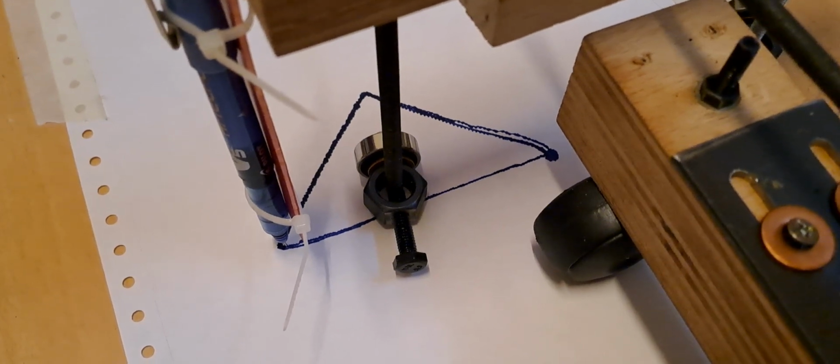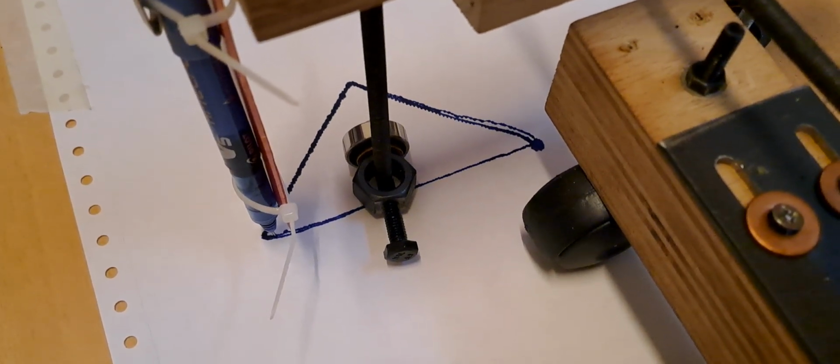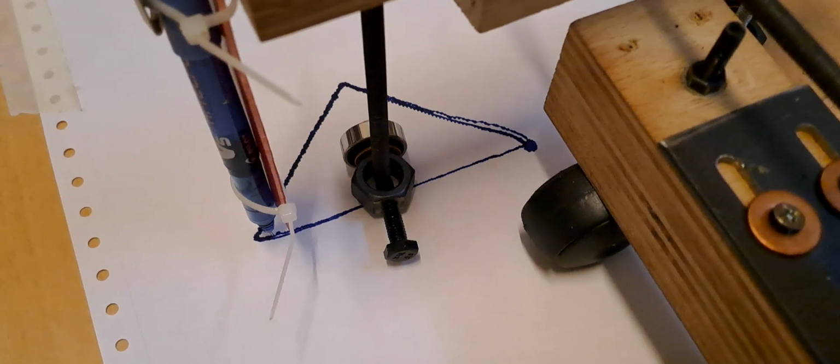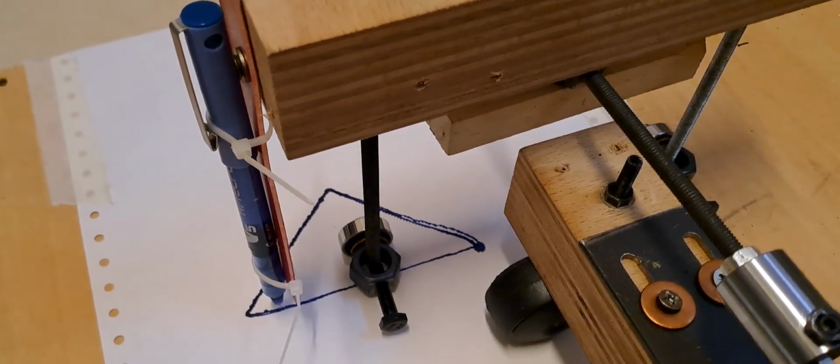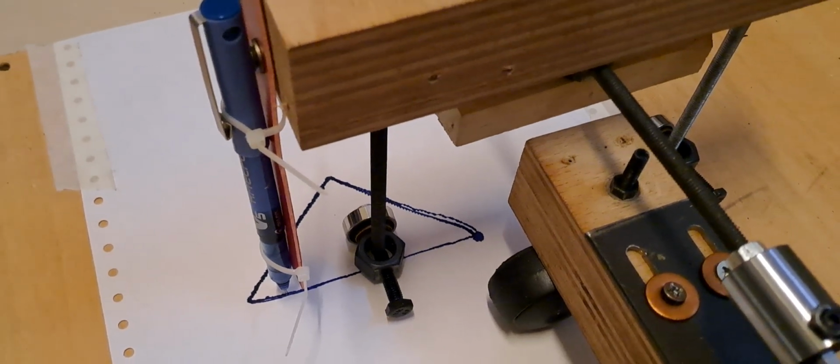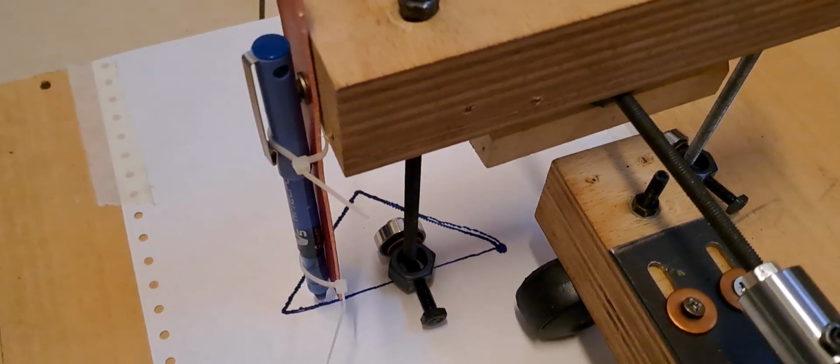It has already drawn a triangle, and again it is drawing the same triangle, and it is following the trace. It is perfectly following the trace. However, there was a little deviation here at this point.